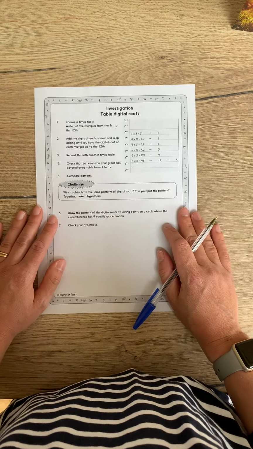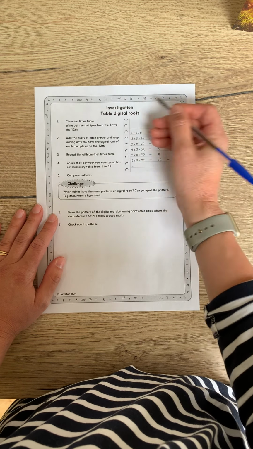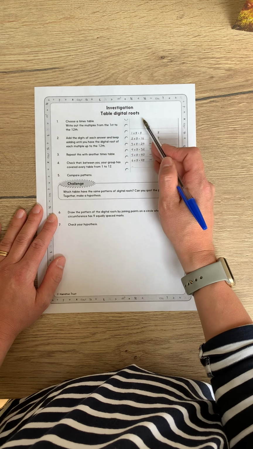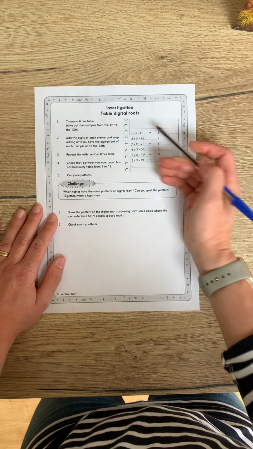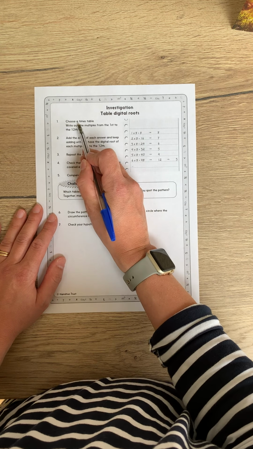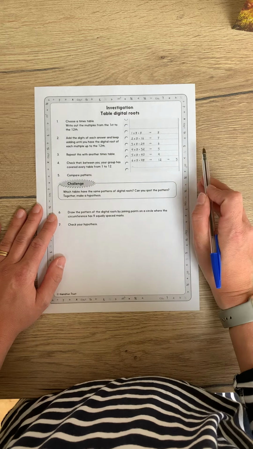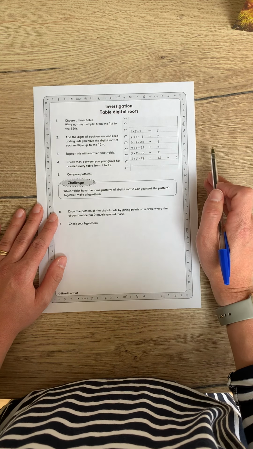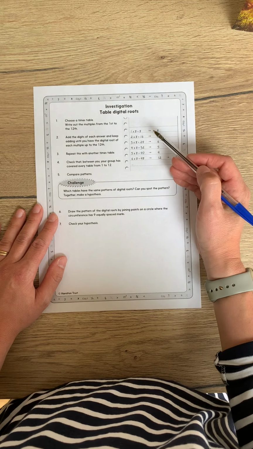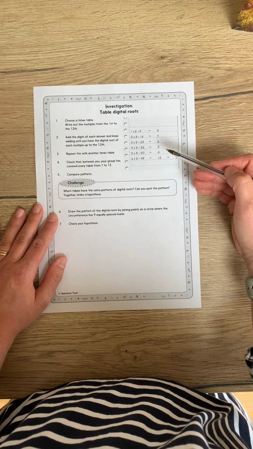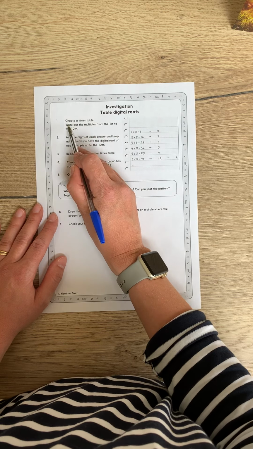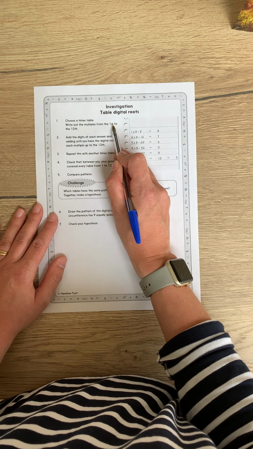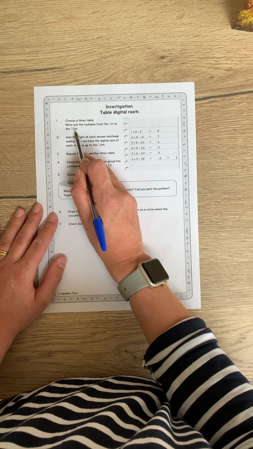Now, the main part of the lesson is an investigation, and it's called Table Digital Roots. So let's go through that quickly. Number 1, choose a times table. I recommend you choosing a times table that you're not overly confident with, as this activity will give you the opportunity to practice that times table. So write out the multiples from the 1st to the 12th.